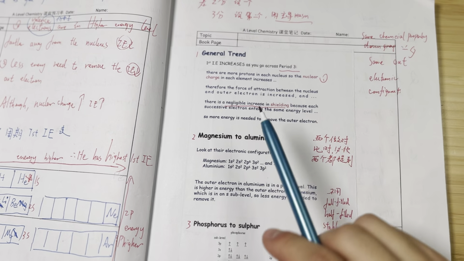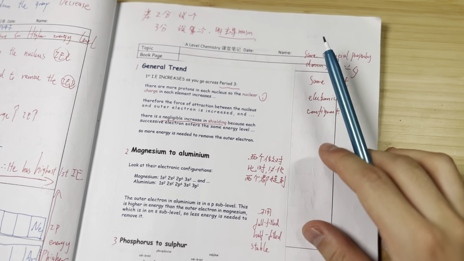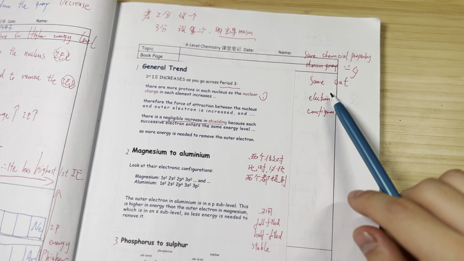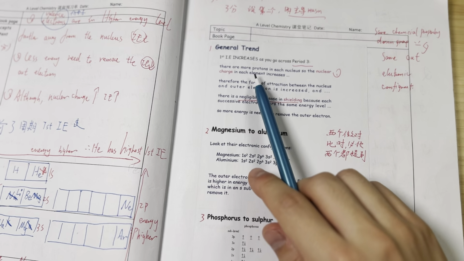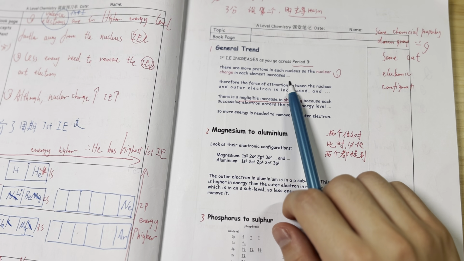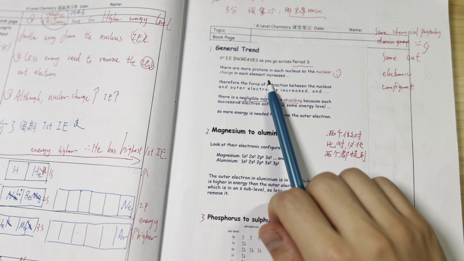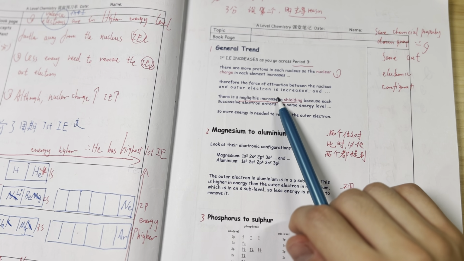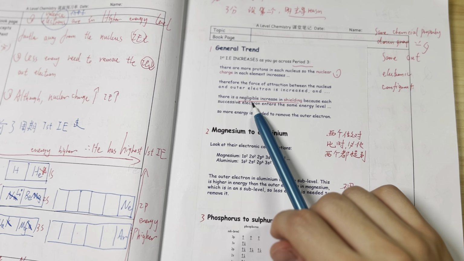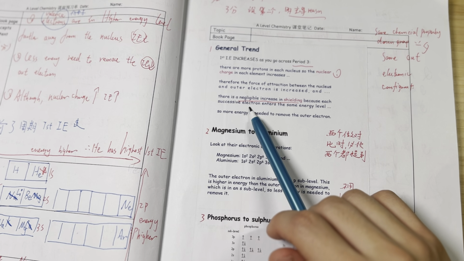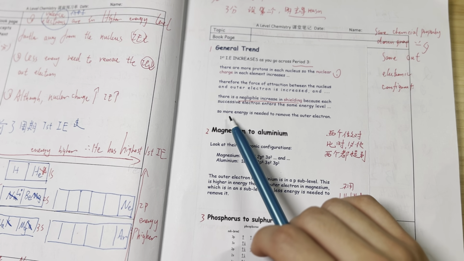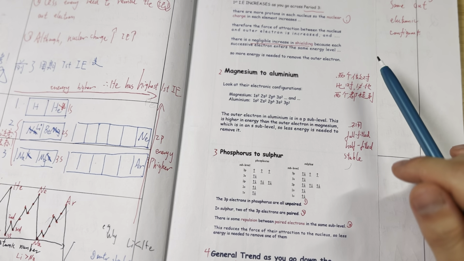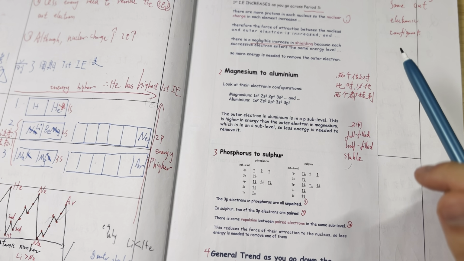Okay, first, the general trend across a period. Down the group, the elements have the same chemical properties and similar electronic configurations. There are more protons in each nucleus, so the nuclear charge in each element increases. Therefore, the force of attraction between the nucleus and outer electrons is increased, and there is a negligible increase in shielding because each successive electron enters the same energy level, so more energy is needed to remove the outer electron. If there are 2 atoms to compare, you have to remember to mention both.